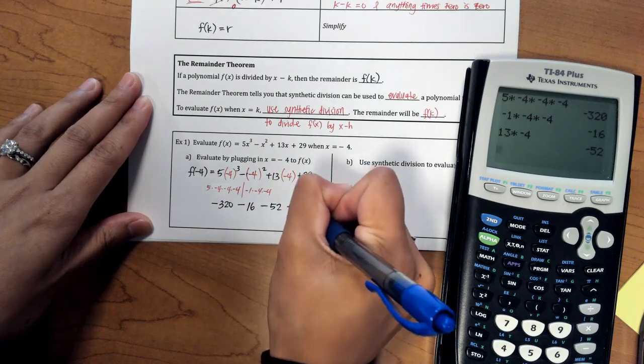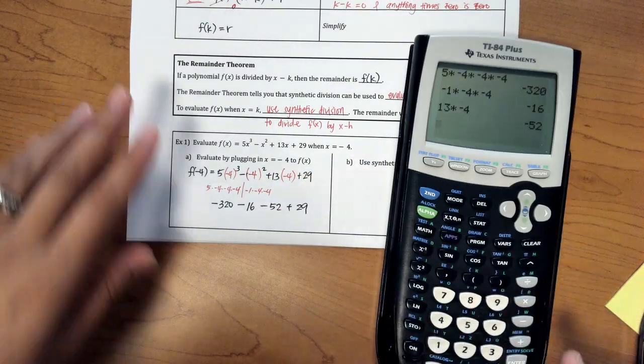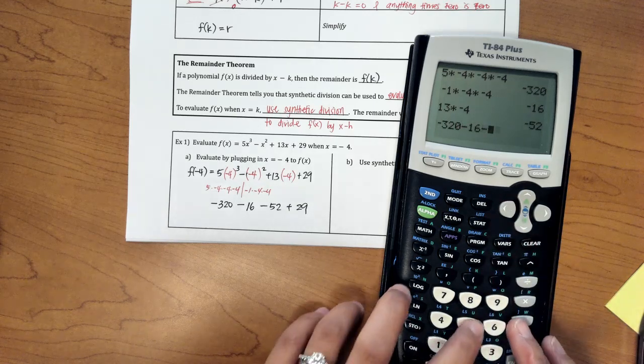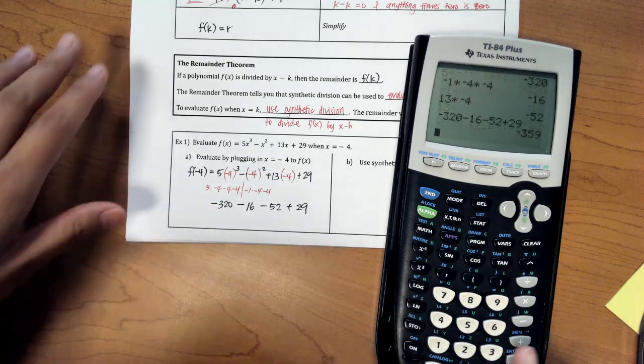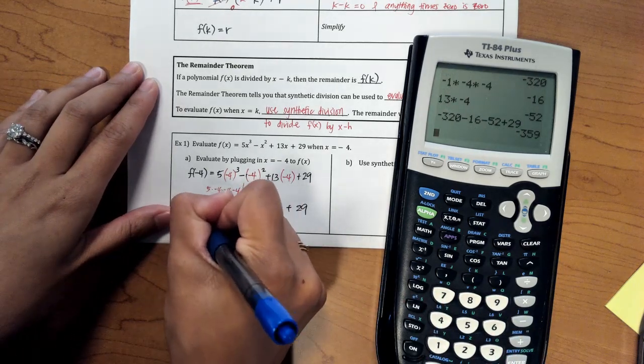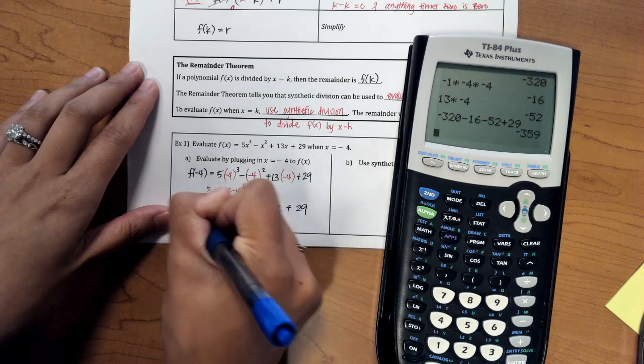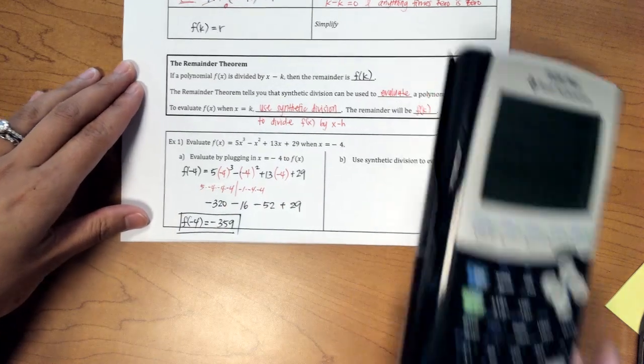And then plus 29. And then I'm just going to calculate all of that. -320 minus 16 minus 52 plus 29. And we get f of -4 equals -359. Okay, there were a lot of places for you to mess up there.